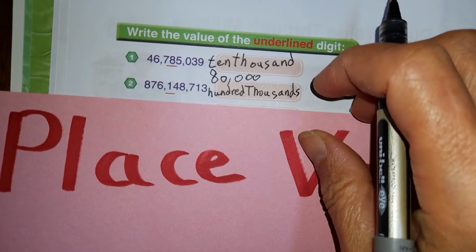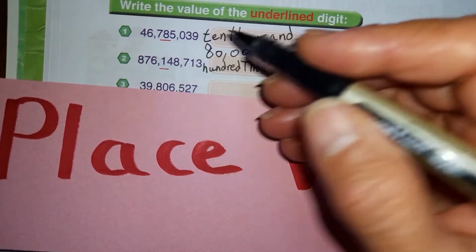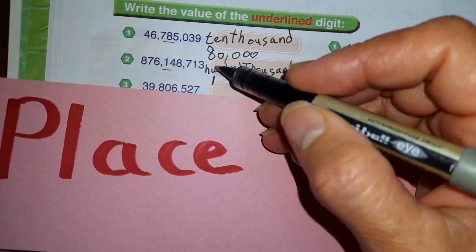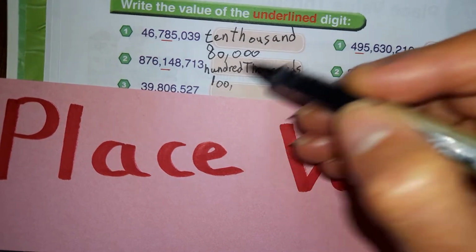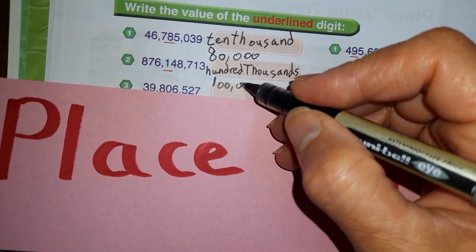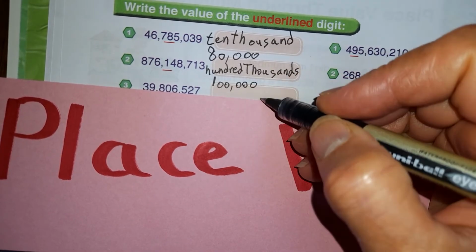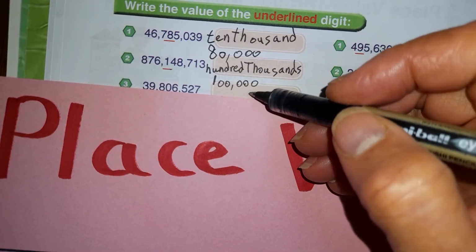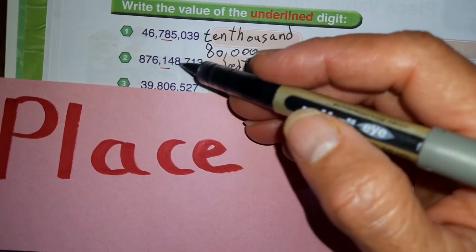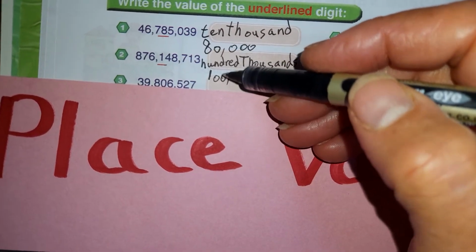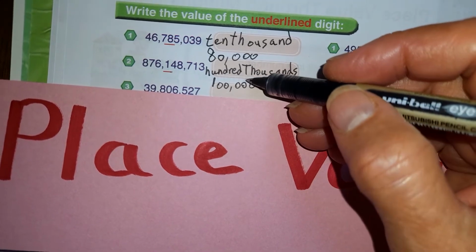Then what is the digit in the 100,000? 1. 100 will give the 1 how many zeros? 2 zeros. With 1,000 how many? 3. In all there will be 5 zeros. This means it is 100,000. The value of the 1 in this place is 100,000.